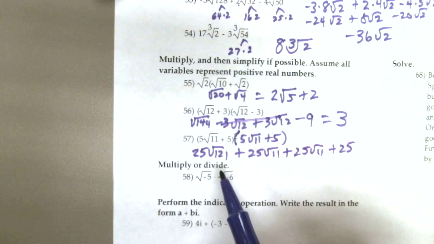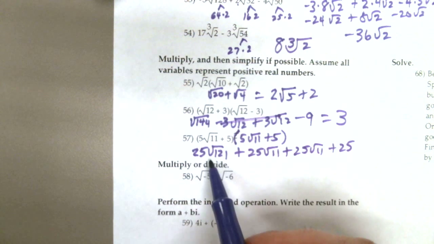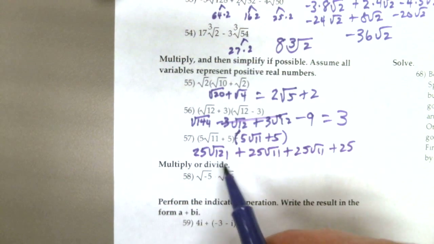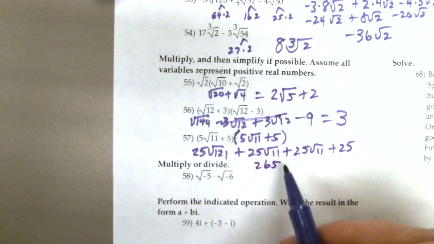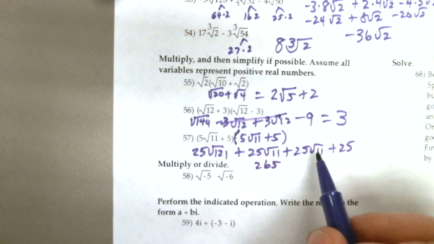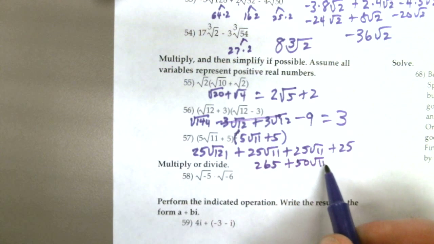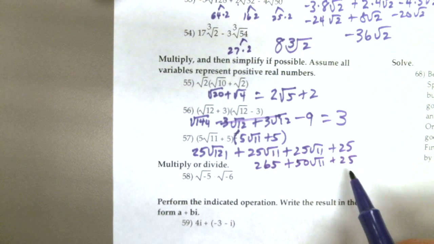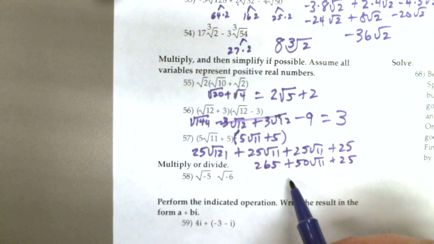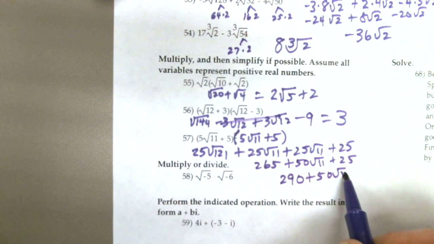Putting some like terms together, simplifying, I can get 121 square rooted is 11. 11 times 25 is 265. 25 square roots 11 and 25 square roots 11 gives me 50 square roots of 11 plus the 25. Let's put the 265 and the 25 together. I get 290 plus 50 square roots of 11.